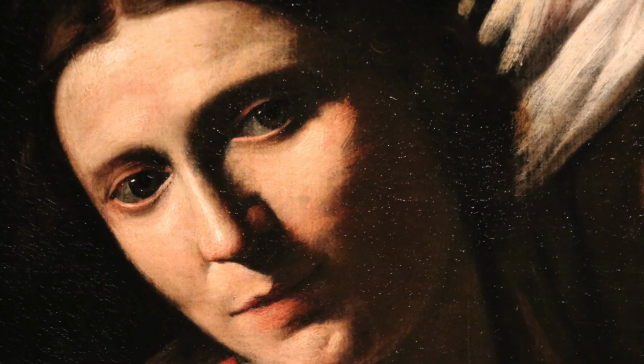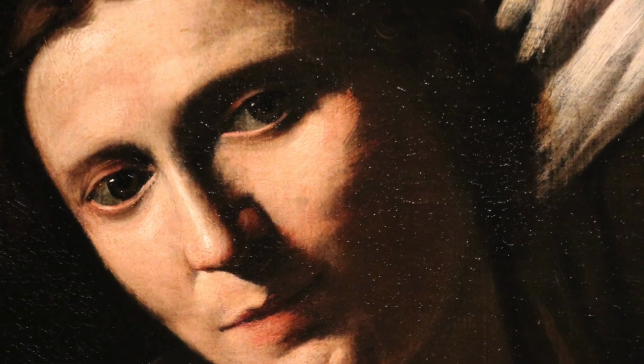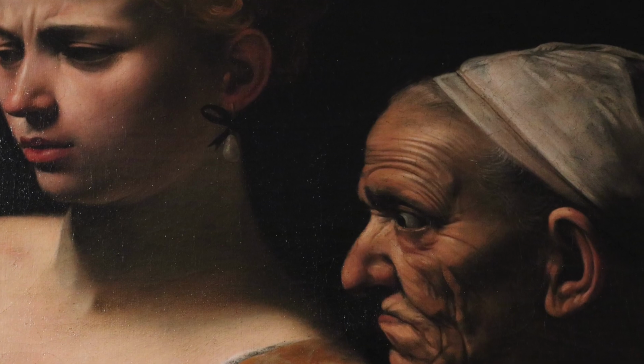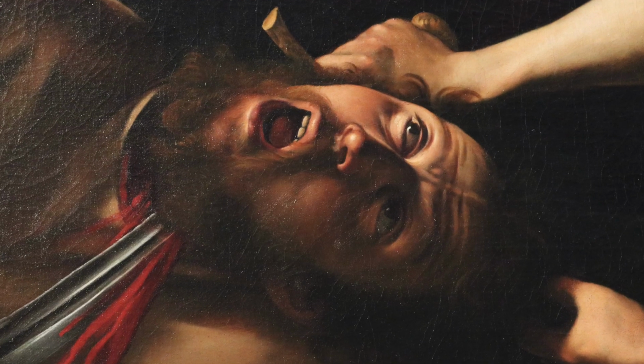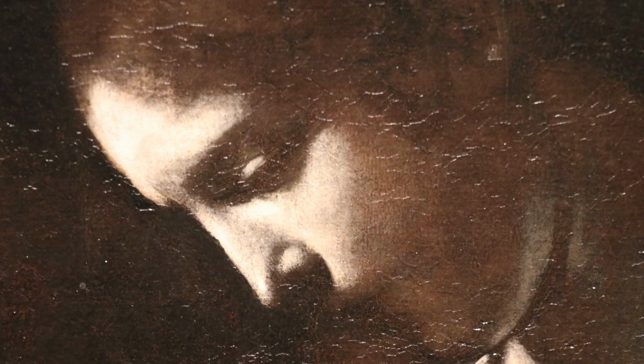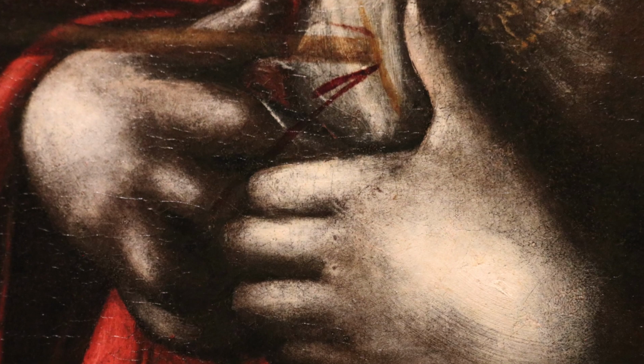His technique was also unique. He was using a dark ground to describe masses of light and shade, which was revolutionary for his time. He used white over a dark ground in scumbles to create the effects of light and shade that we are accustomed to seeing in his works.